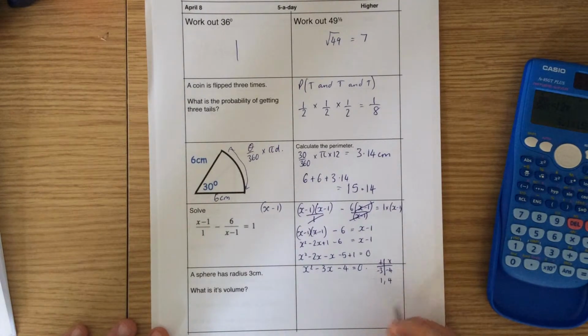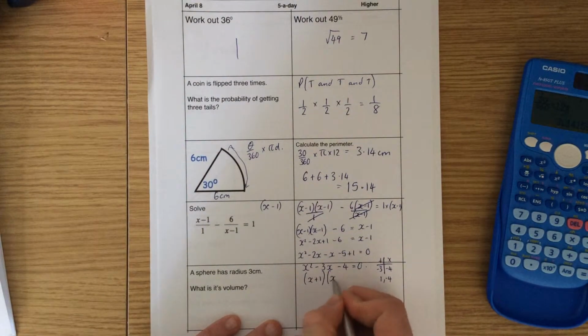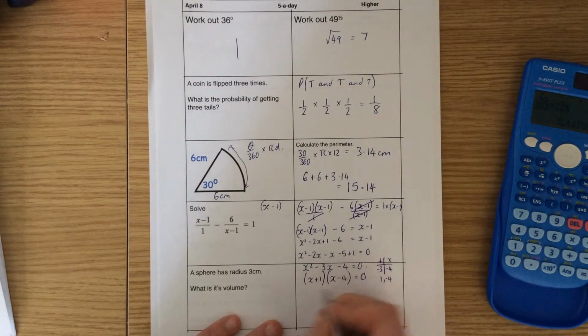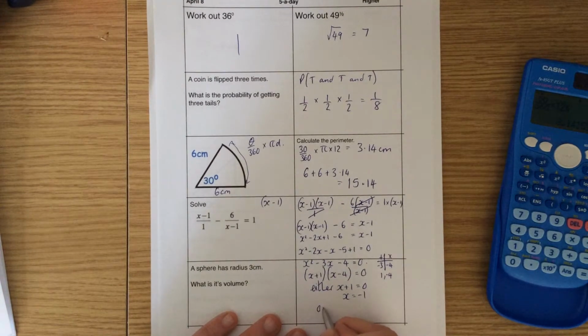It's going to be 1 and 4, and if it needs to end on minus 3, the 4 is going to be minus. So we get x plus 1 or x minus 4 is equal to 0. So either x plus 1 equals 0, and therefore x equals minus 1, or x minus 4 equals 0, and therefore x equals plus 4.